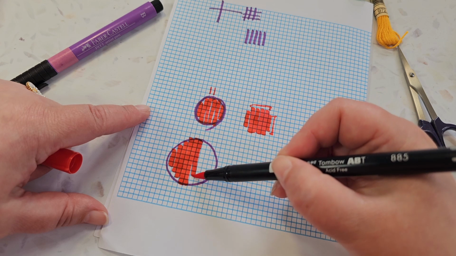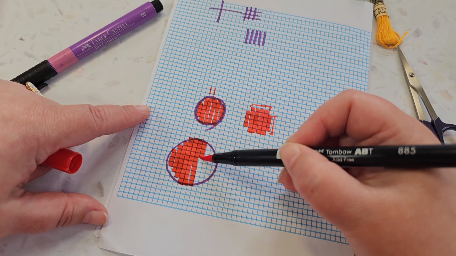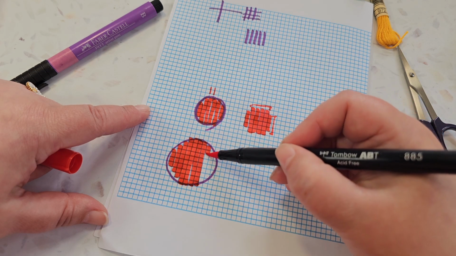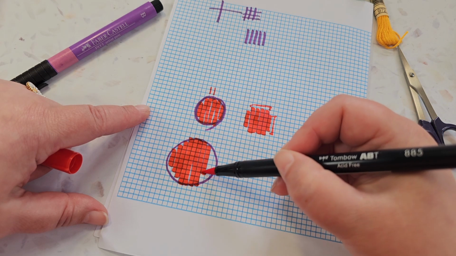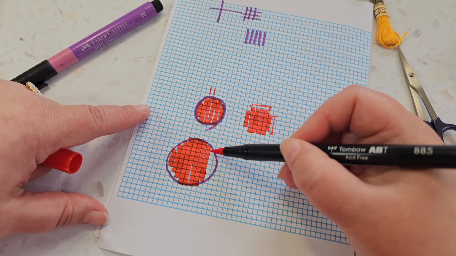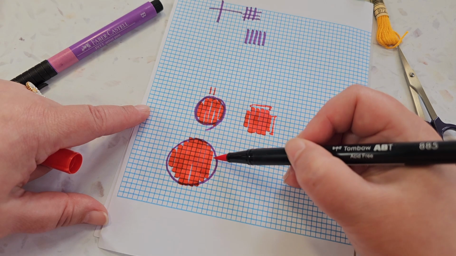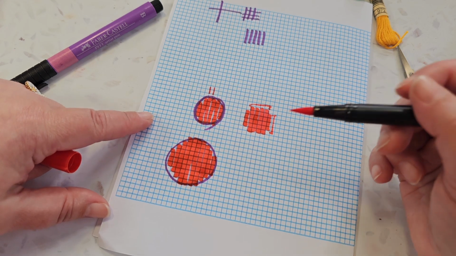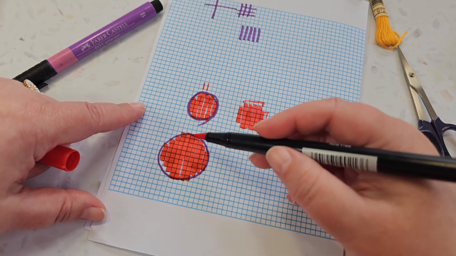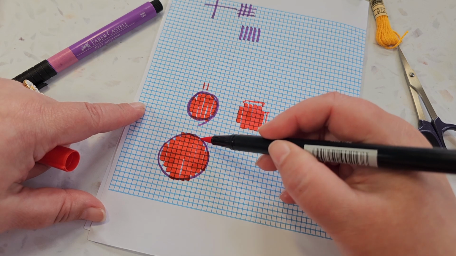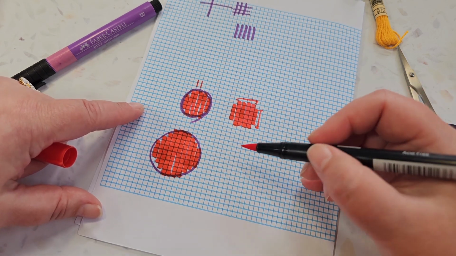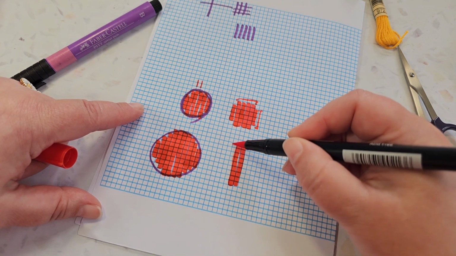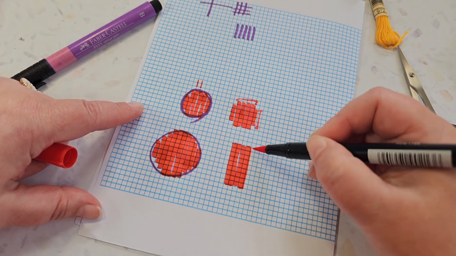I'm going to repeat it on the other side so that they are the same, like that. You don't always have an even number of stitches in the middle. You can just as easily have 5 stitches.